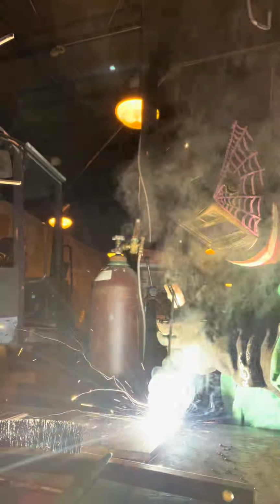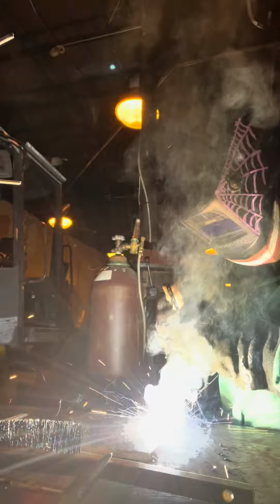So I got my puddle, y'all can't see, but I got my puddle, but I'm not waiting for my puddle really to get everywhere. I'm kind of just moving. I'm carrying my puddle up. You know, I'm not really getting the complete puddle before I start moving up. I'm just carrying.